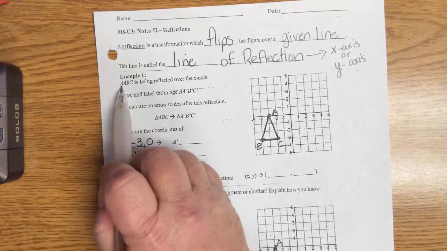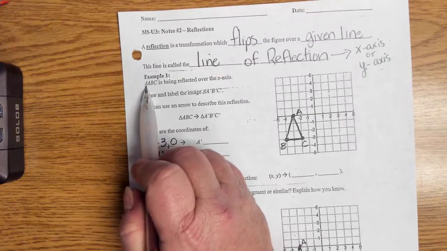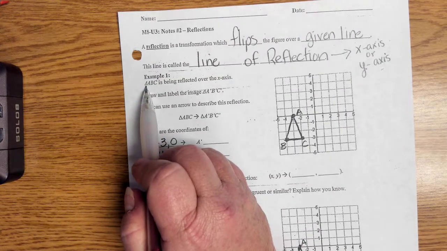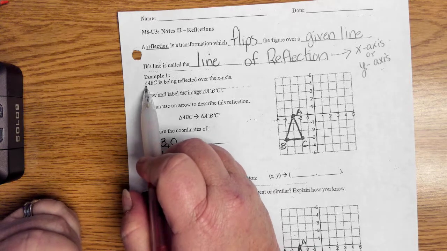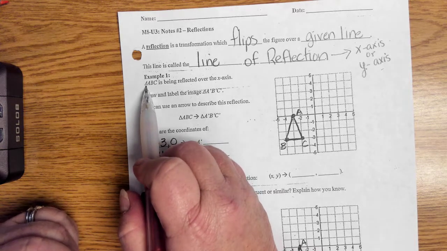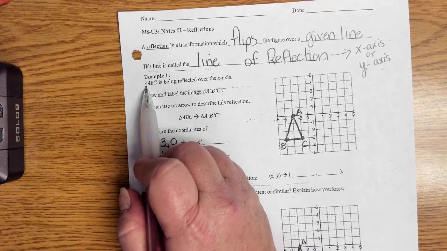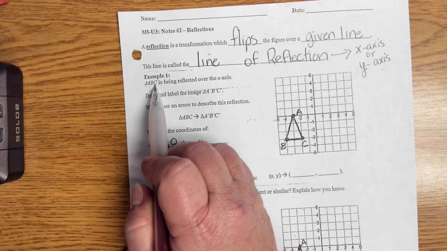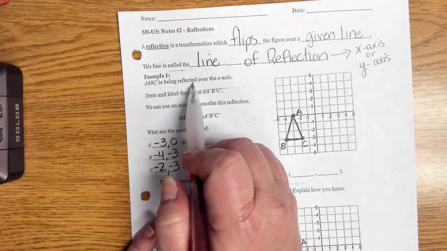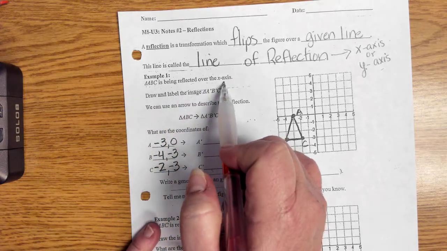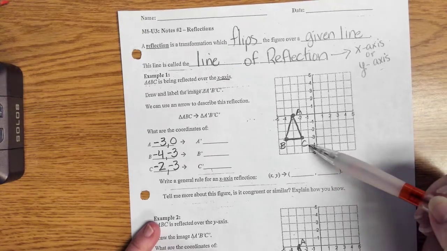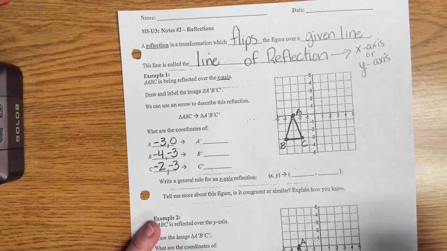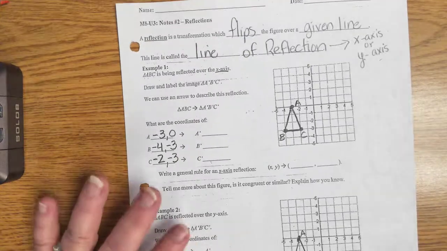So, what does that say? What does that mean? Do you remember from yesterday? What's that little symbol? Triangle, and that's how you say it. Triangle ABC is being reflected over the x-axis. So I have this triangle ABC on my coordinate grid, and we are going to flip it over the x-axis.